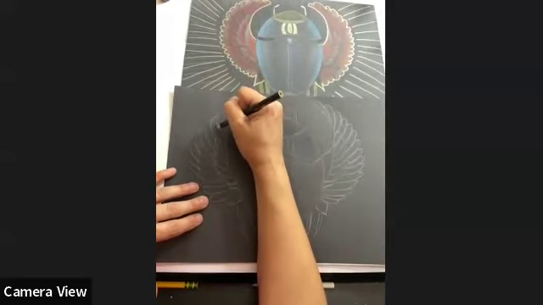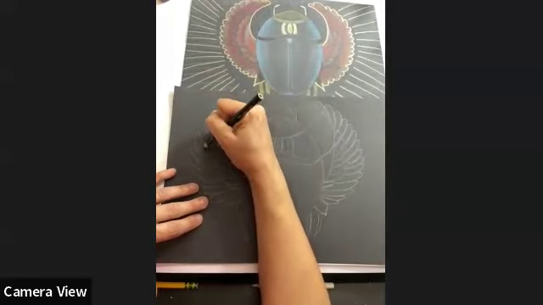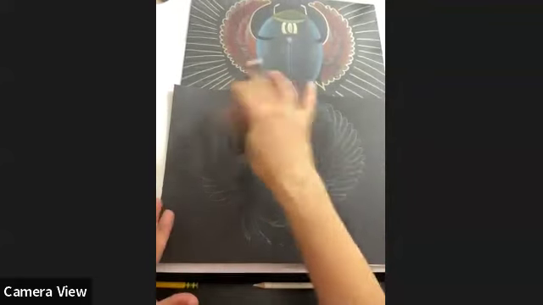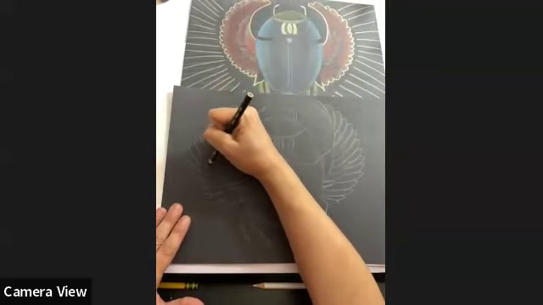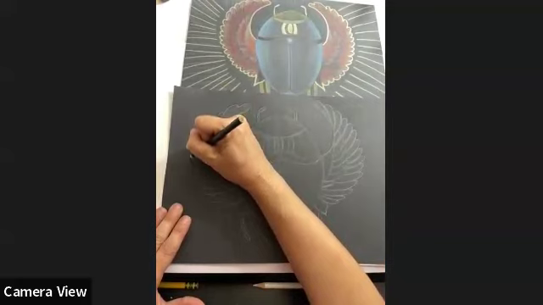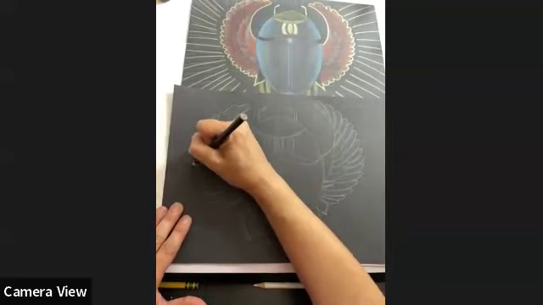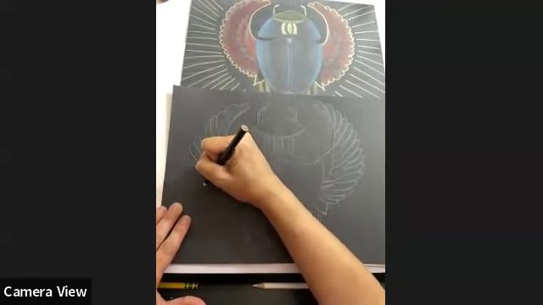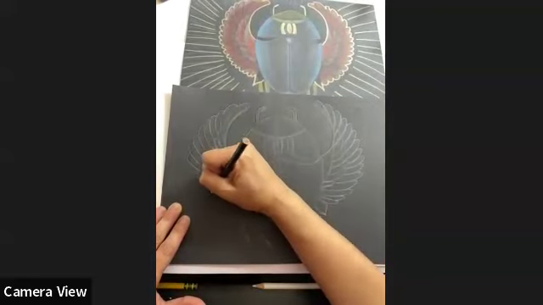You've created the white line for your drawing portion, and you want to go around or next to each of the white lines so that you are still showing the white, but you're outlining each of the feathers.